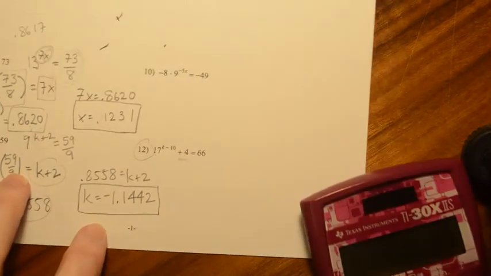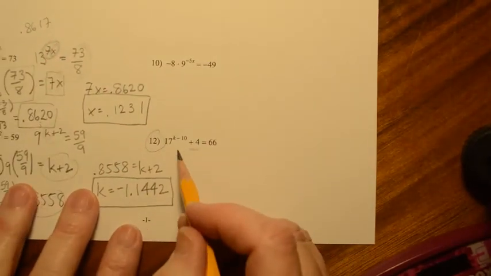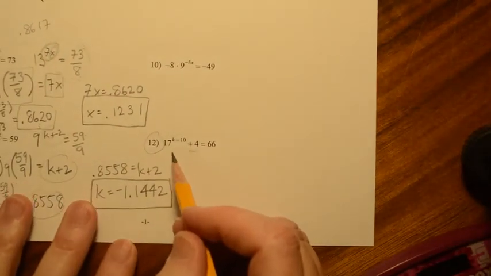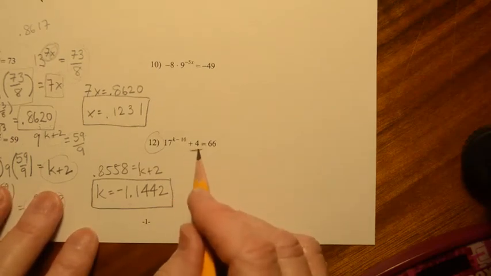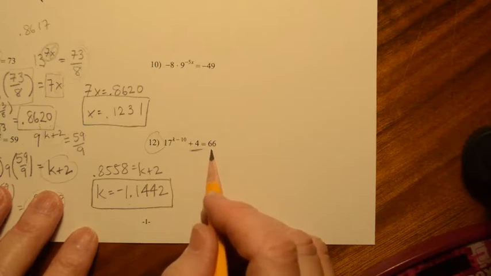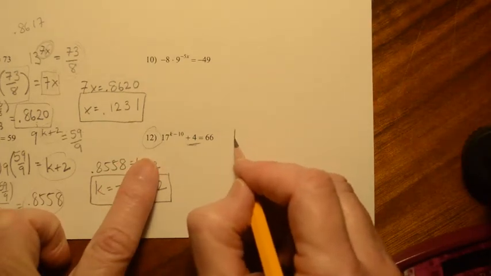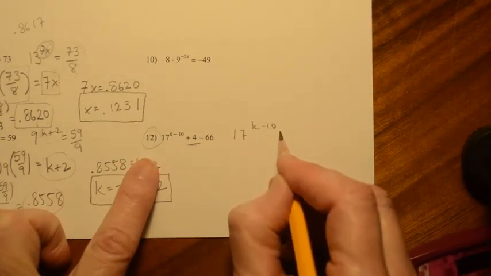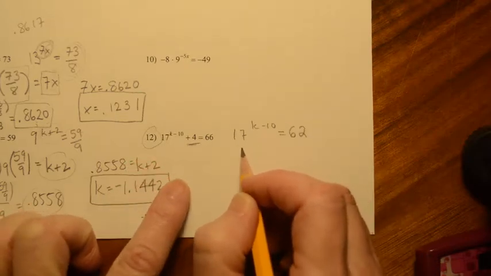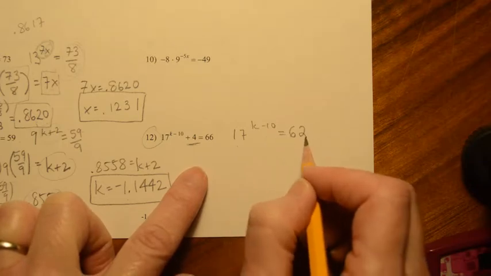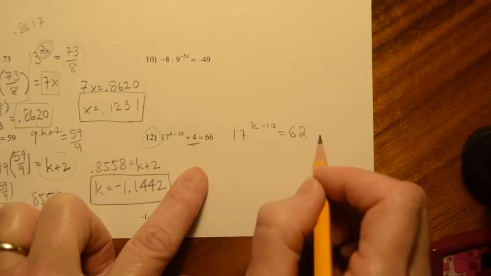All right, I want to look at one more like this on this side, and then we'll switch to a couple problems on the back, on the next page. So here I have just a plus 4 on this side. So this time, instead of dividing by a coefficient, I'm going to subtract that. So I get 17 to the 10 minus k equals 62. And again, if I want to make a guess, I can say 17 to what power equals 62. It's going to be somewhere between 1 and 2 and much closer to 1 than to 2.